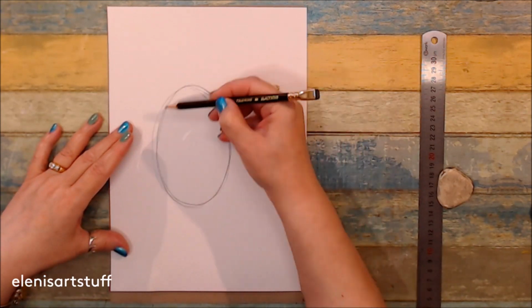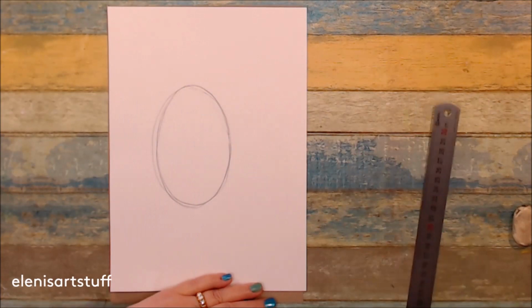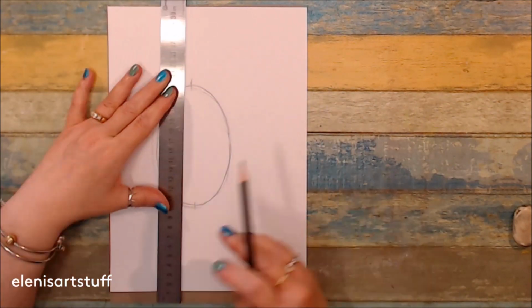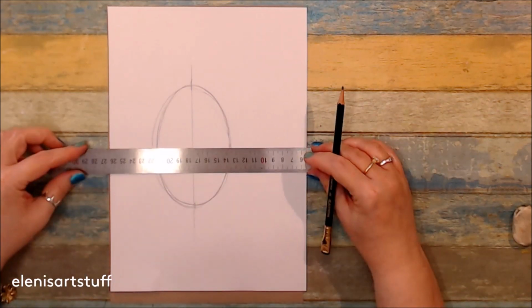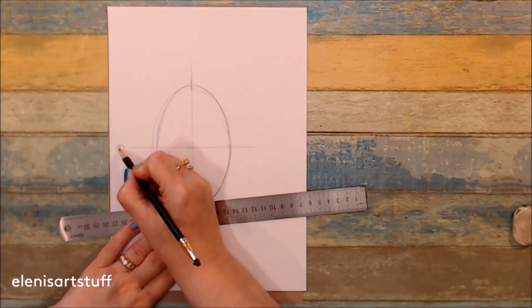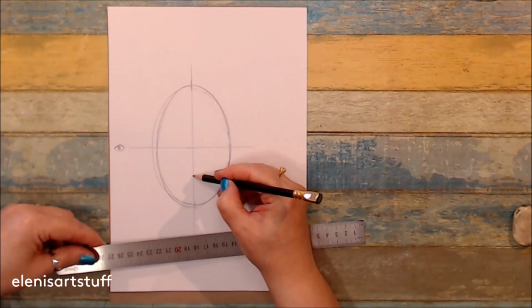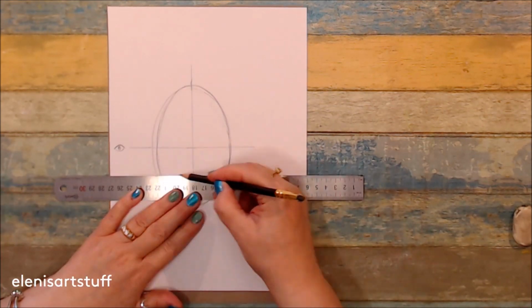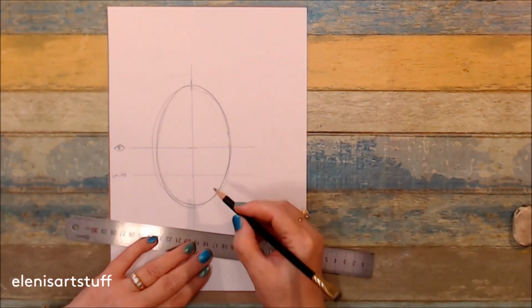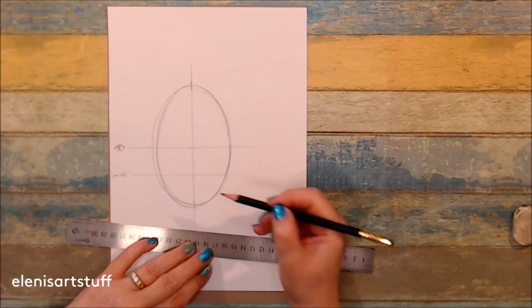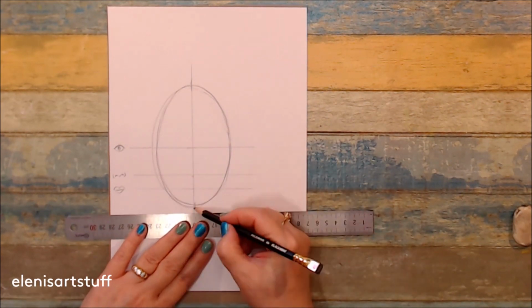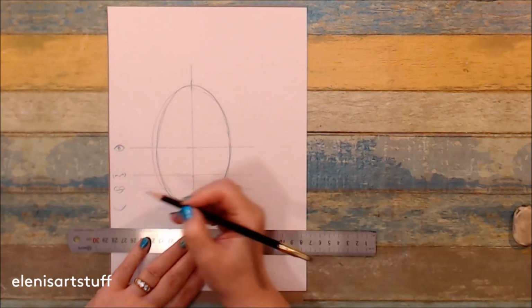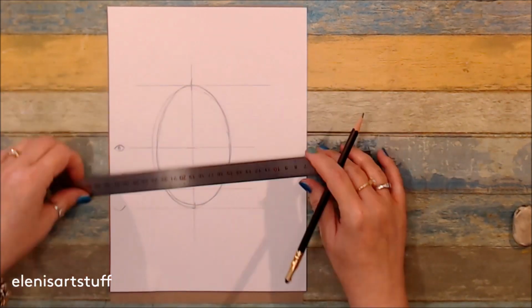So I start by doing an oval that I divide in half, both vertically and horizontally, creating the line for the eye here. Then I divide this part in half, and this will be the nose line. This part I also divide in half, creating the line for the mouth, and I complete this part with the chin line and a line at the top of the head.